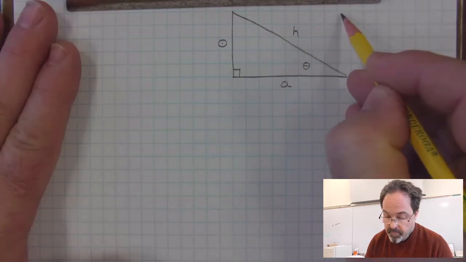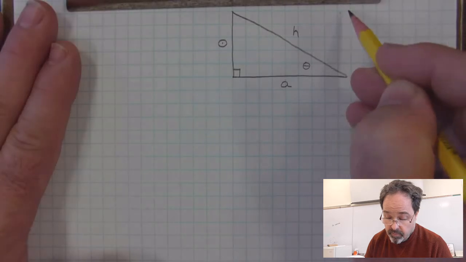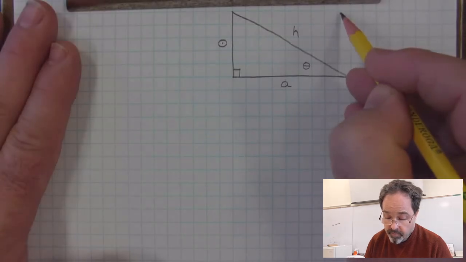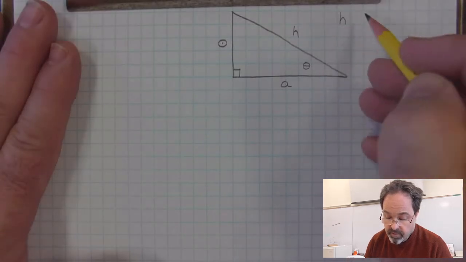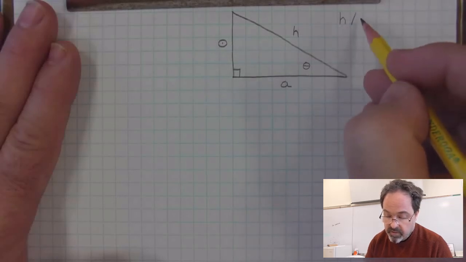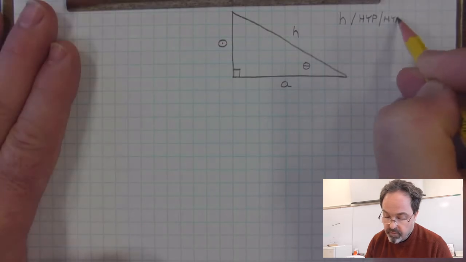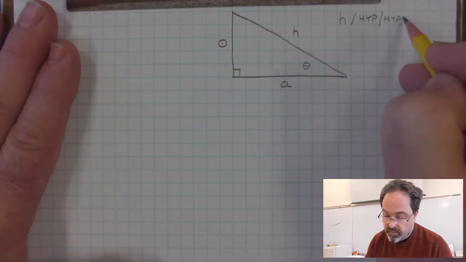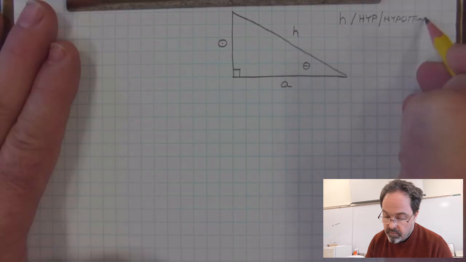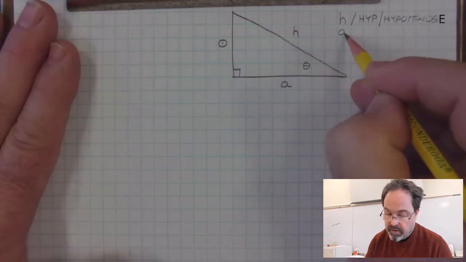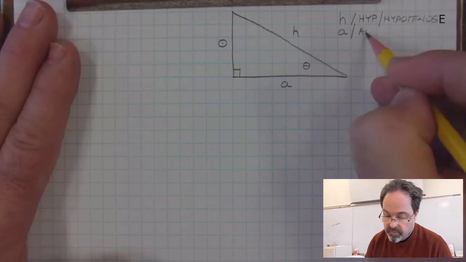It's worth remembering the three-letter designation for the concepts hypotenuse, adjacent, and opposite. H is a single letter to stand for hypotenuse. We could also call it HYP for short. And of course what we mean is hypotenuse. A we typically use for adjacent.